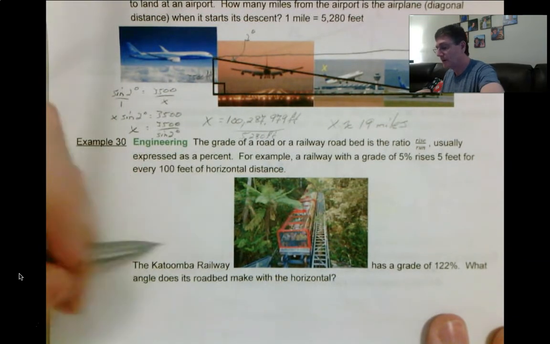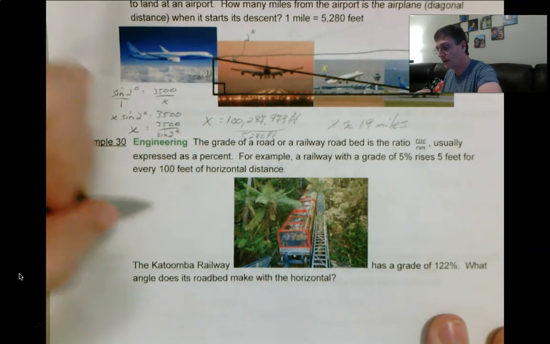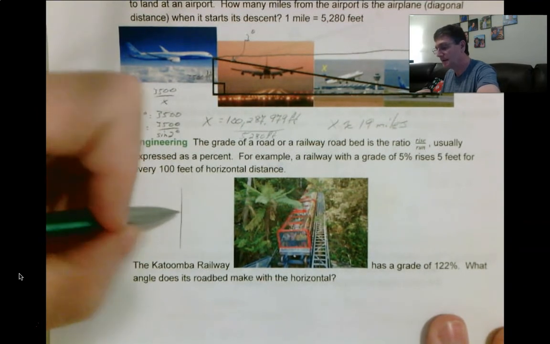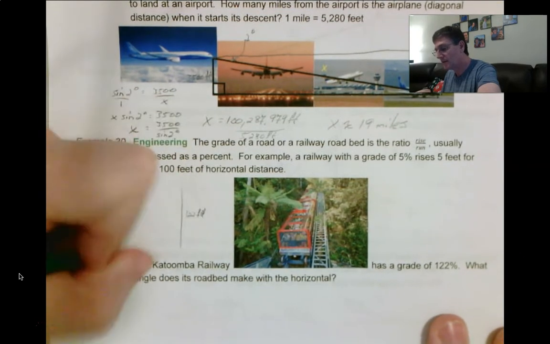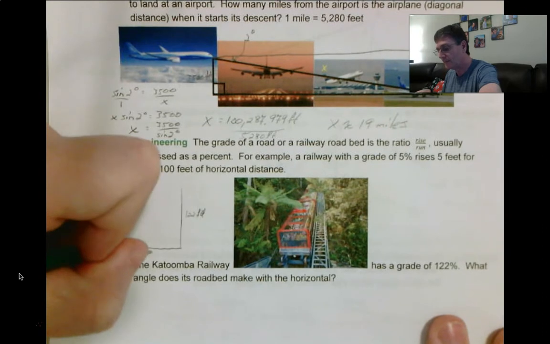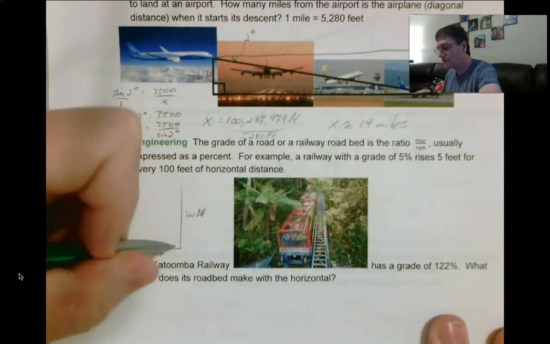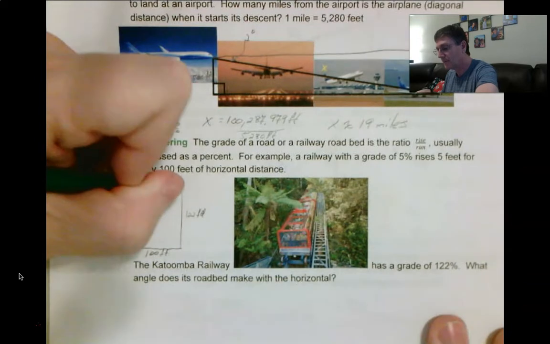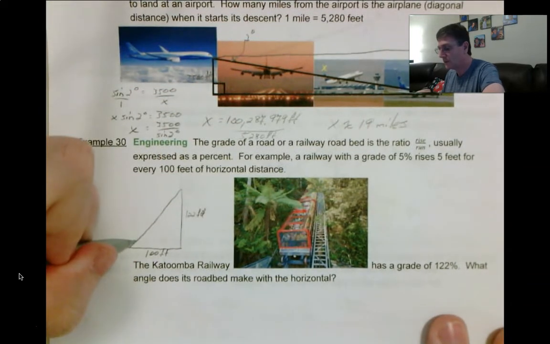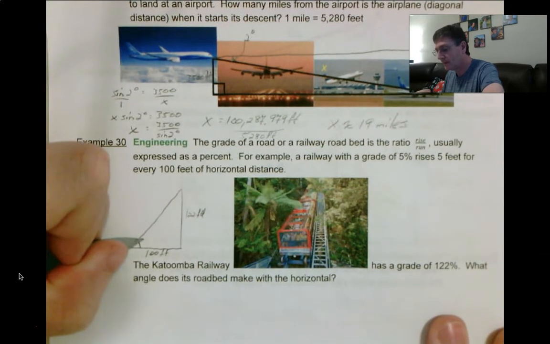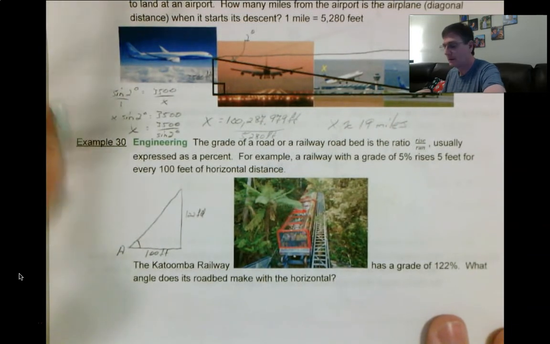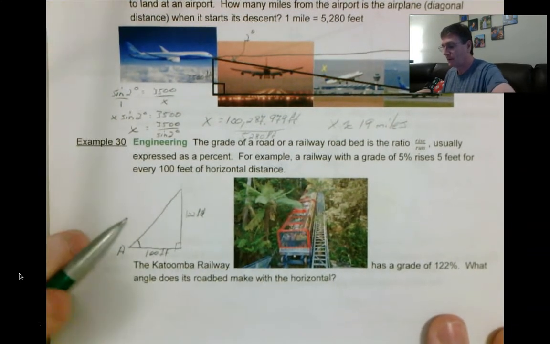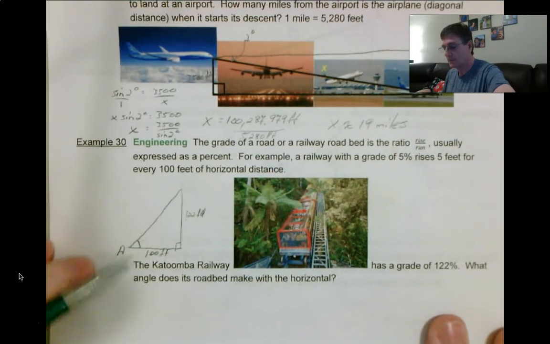So rise over run, it rises 122 feet for every 100 feet of horizontal distance. We want to know what's the angle right here. We'll call that angle A. So this is tangent.